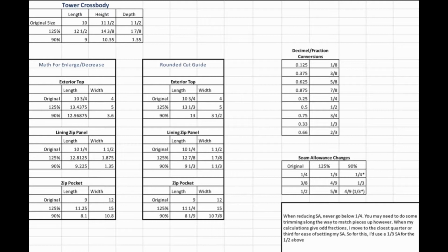If you're decreasing, you do not need to use poster because we already know the pieces fit on a page at 100%. So if you're making them smaller, they're still going to fit on that piece of paper. Okay, that makes sense. And then the other things that you do need to math are your zippers.